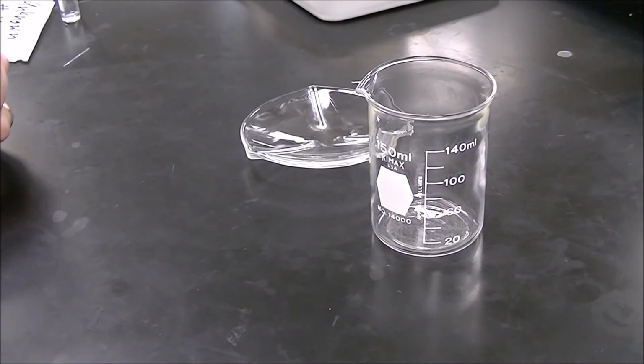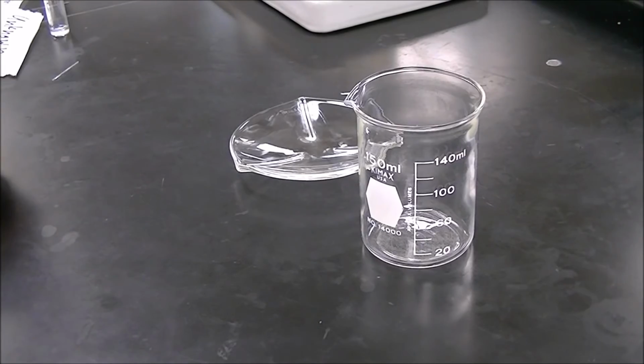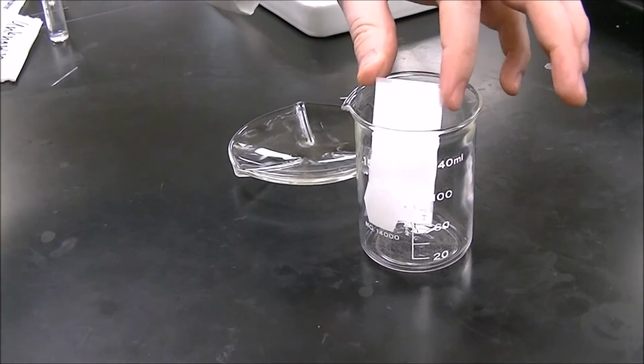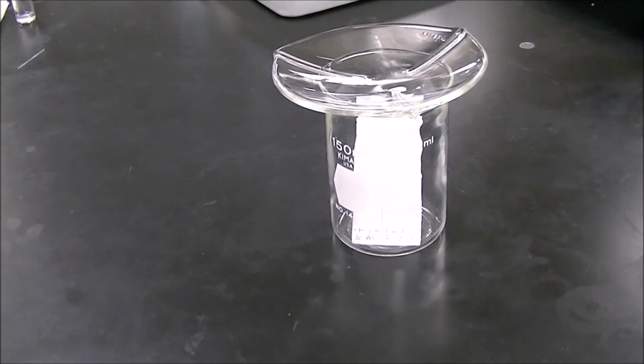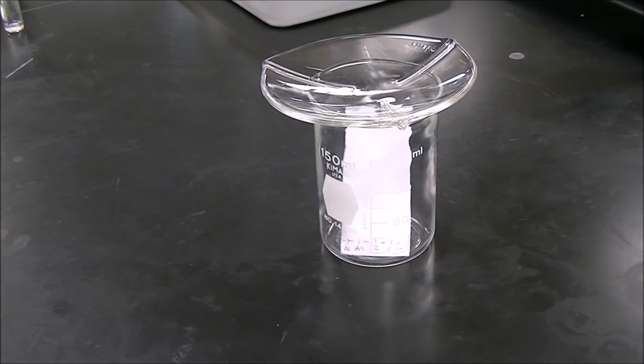Before we add our solvent to the beaker, we need to make sure that our TLC plate actually fits with the lid on. So go ahead and put your TLC plate into the beaker and test it. Generally a 150 milliliter beaker works.